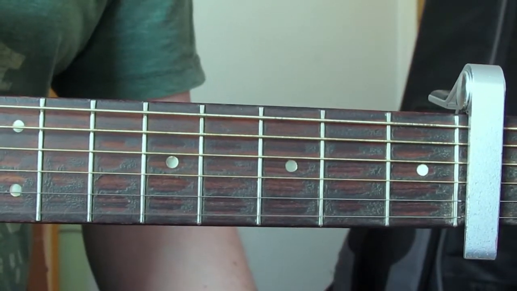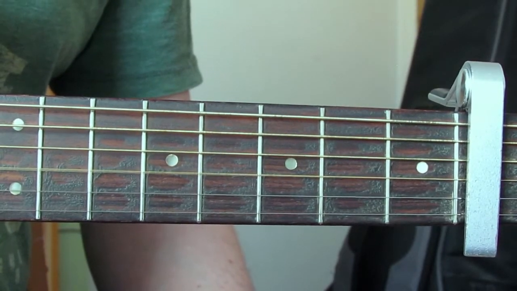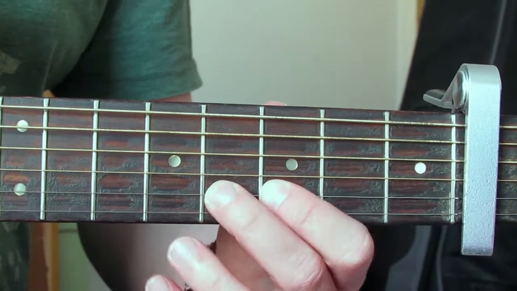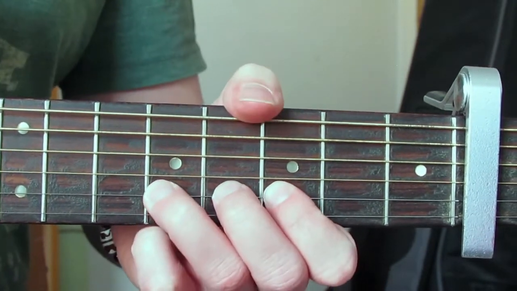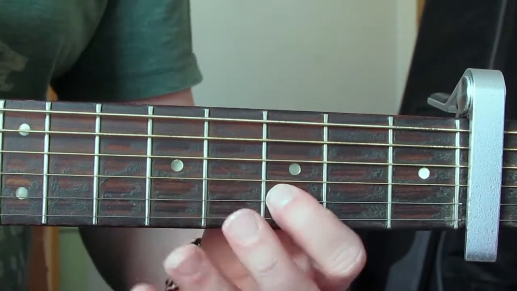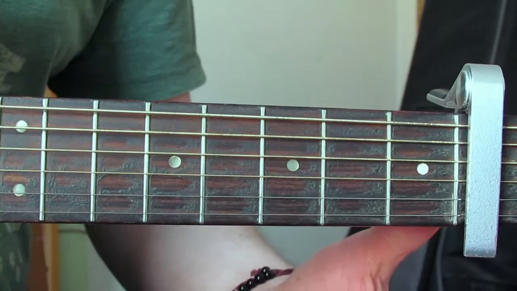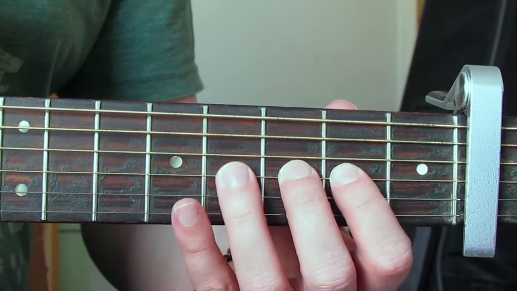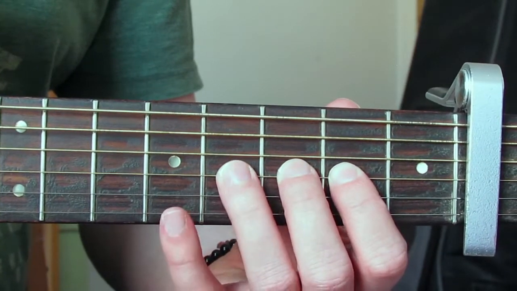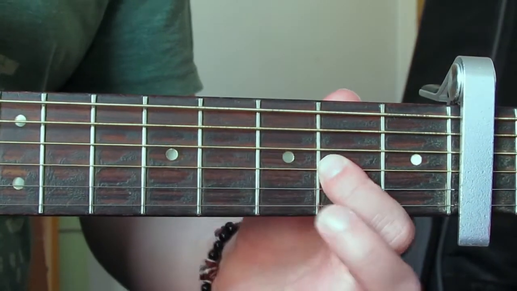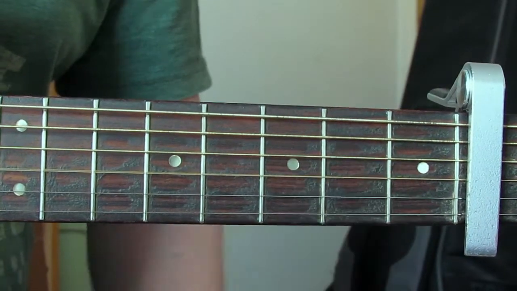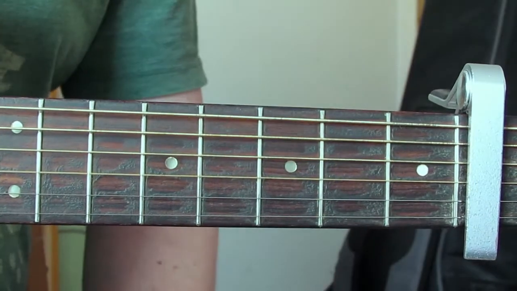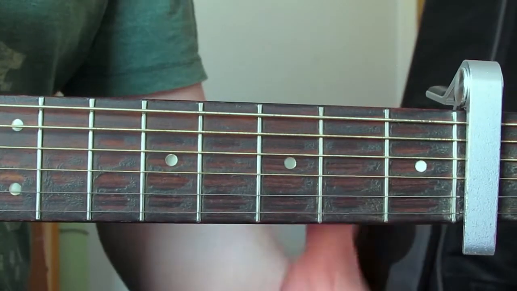Open E, open B, open G, then 3rd fret on the B, and I'm going to hammer on to 4. Then 5th fret, then open B, open G. Then I'm going to be on 4th fret on the G, and I'm going to pull off to 3, pull off to 2. Then an open G. Now there is a little hammer on, open to 2 on the D string, then an open G.